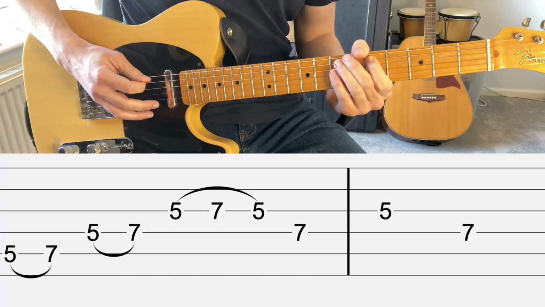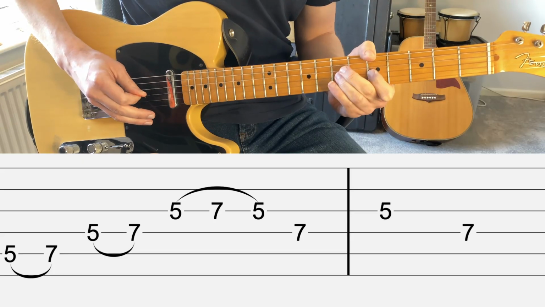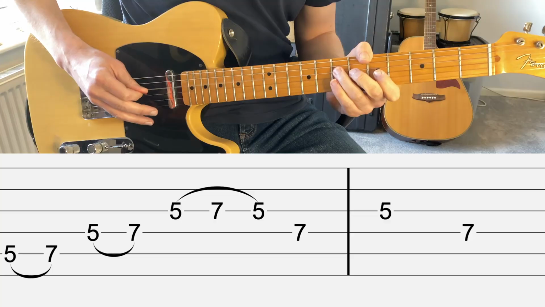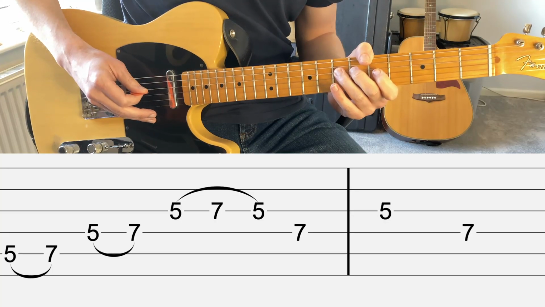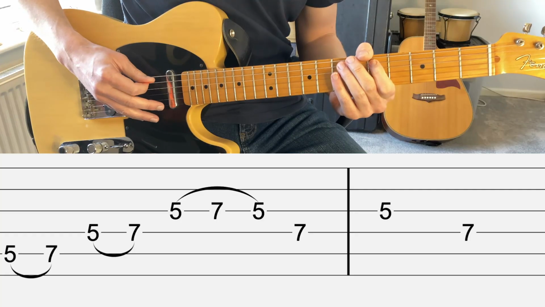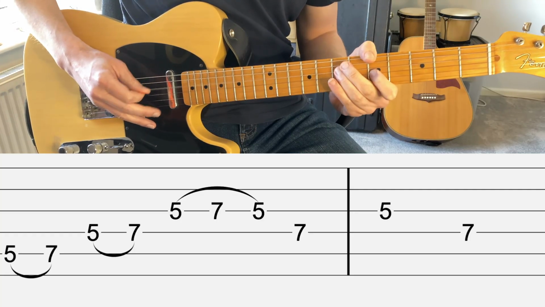But anyway, so that whole first bar is this. And then it just resolves down to the 7th fret of the D string. So I'll play that whole first bar again. Every note the same length.